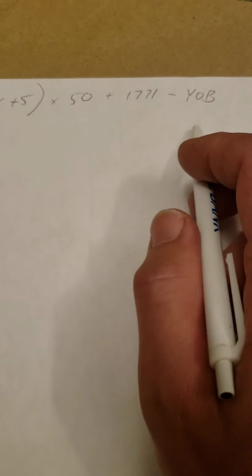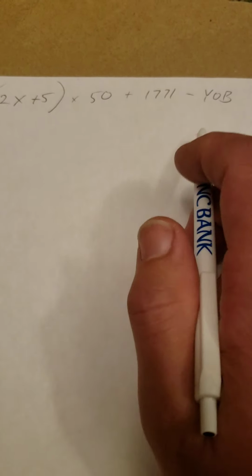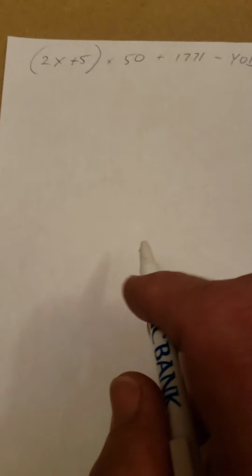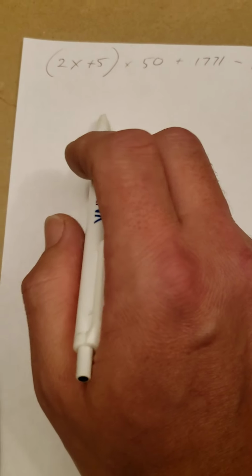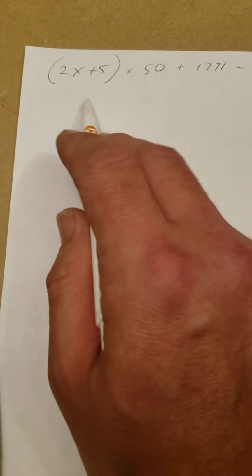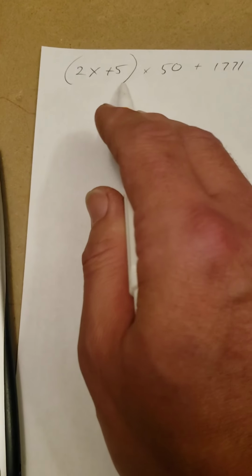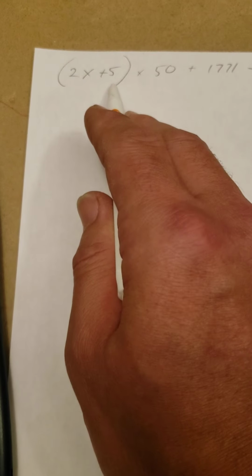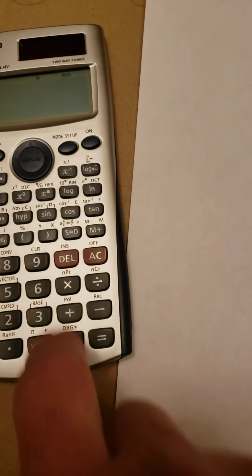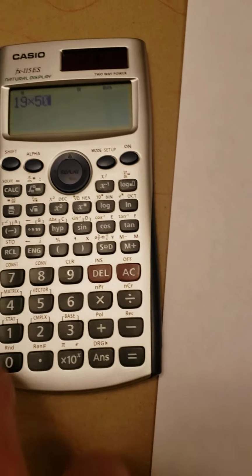So let's try it for me. I'm going to be 45 this year. I haven't had my birthday yet, but I will. So I pick a number, let's pick 7, okay? So 2 times 7 is 14. 14 plus 5 is 19. 19 times 50 is what? 19 times 50 is 950.